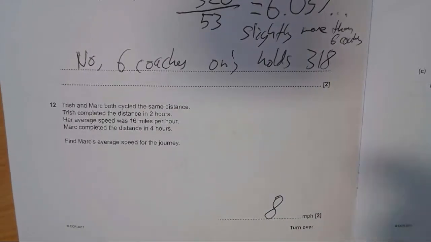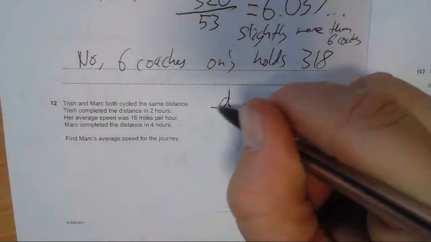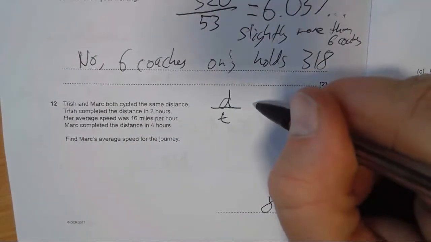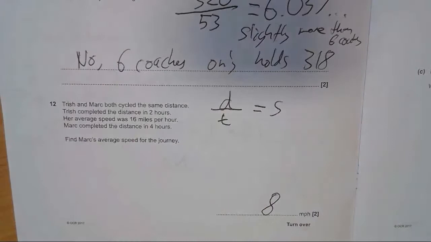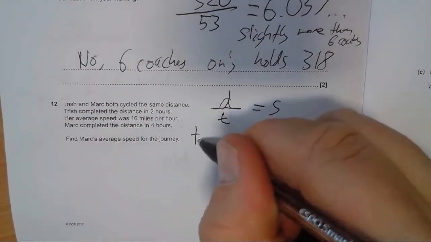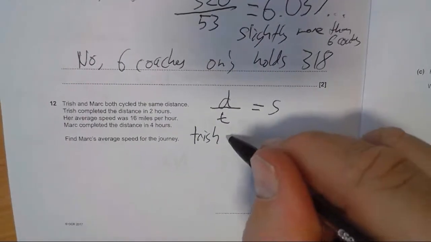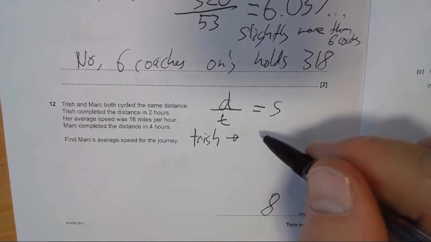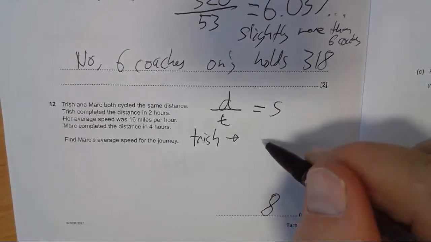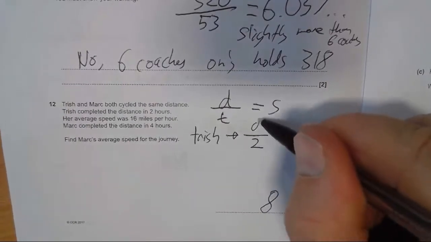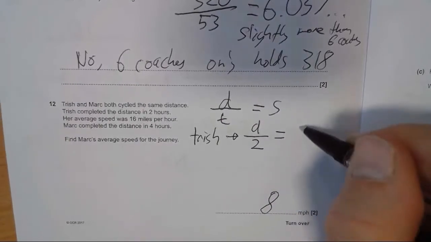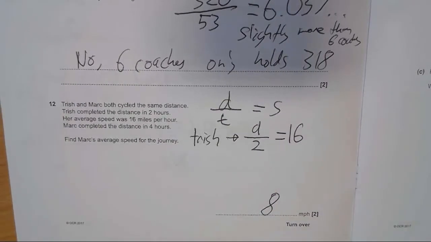But if you wanted to do a more formal method for this, distance divided by time gives me the speed. For Trish, we know her speed was 16 and her time was 2, so distance divided by 2 gives me 16. What must the distance be?